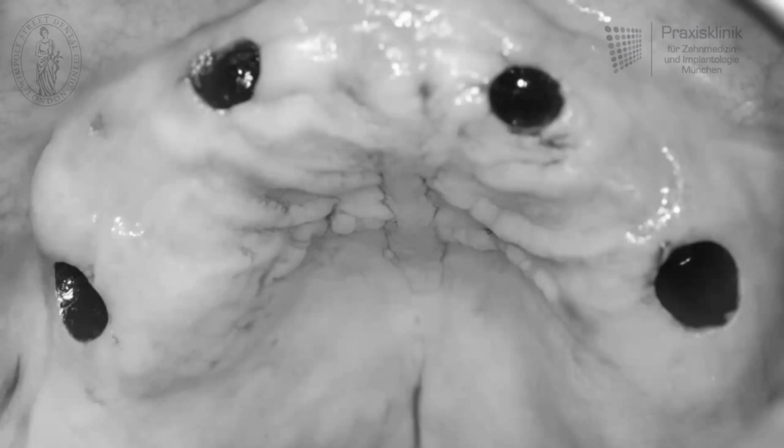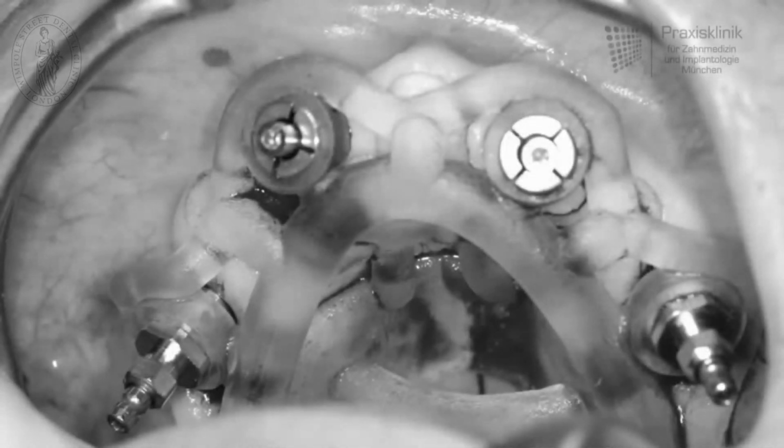For the patient, that means the advantage of being nearly painless and without any kind of swelling immediately post-operatively.